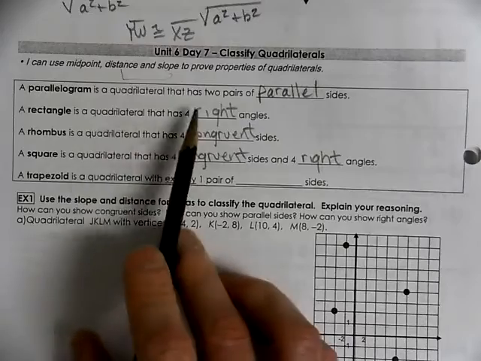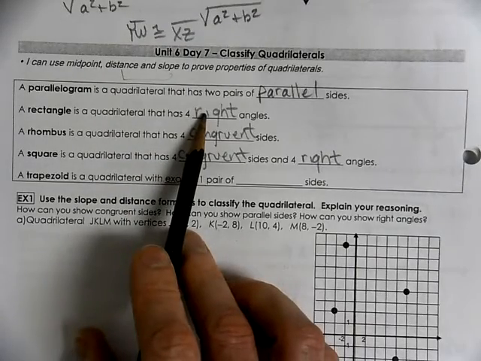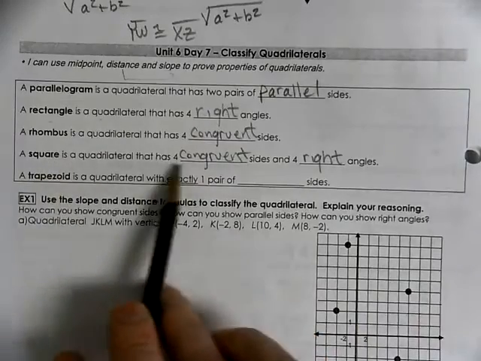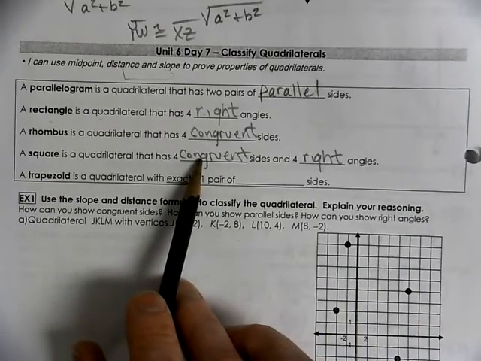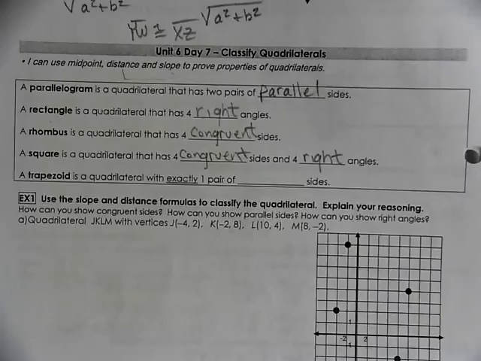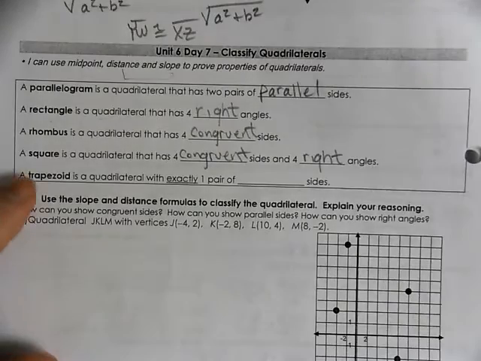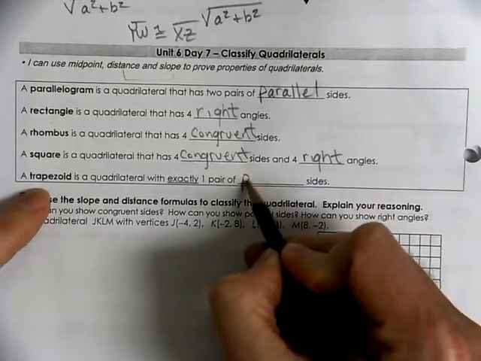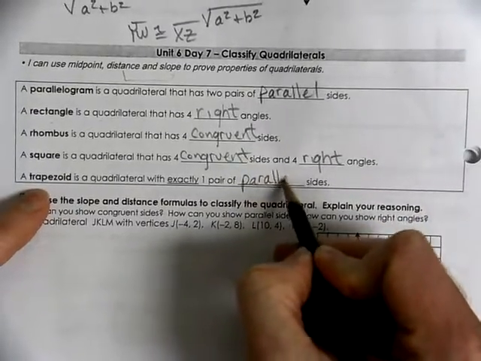Every square has four right angles, but not every rectangle has four congruent sides. Then a trapezoid has exactly one pair of parallel sides.